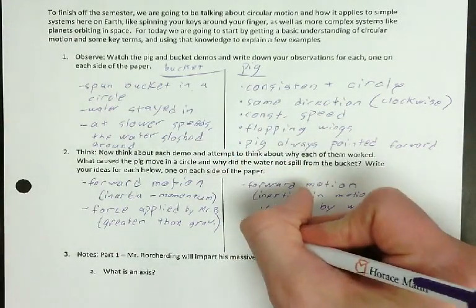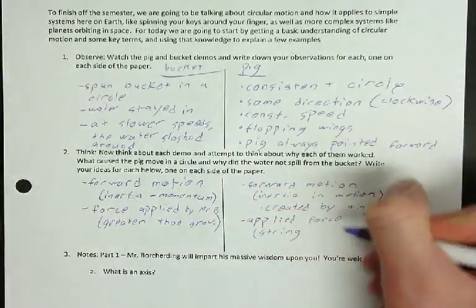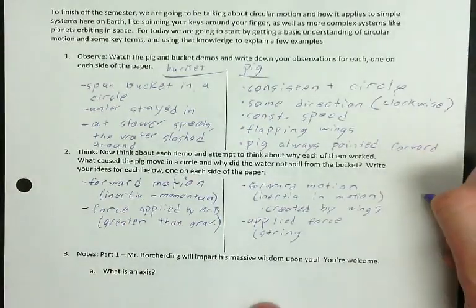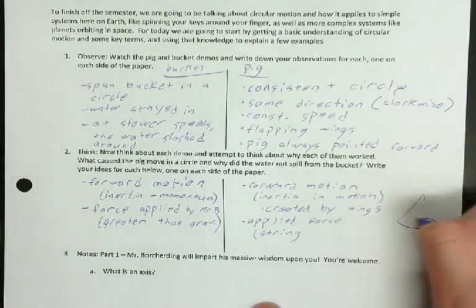Well, in this case, it's going to be the string. The string is pulling the pig. Now, something that's interesting about the string is it's not pulling the pig forward. So if here's my pig, here's straight down on the string, here's the pig's motion.